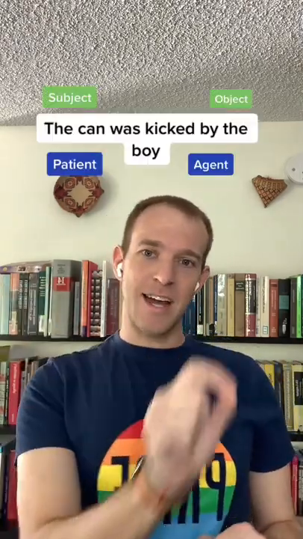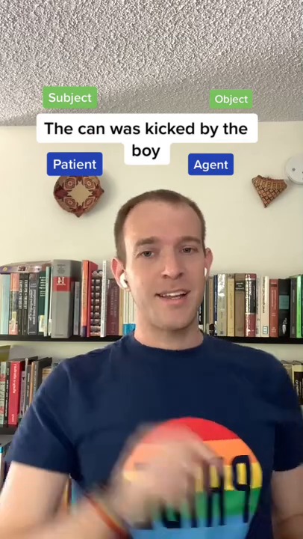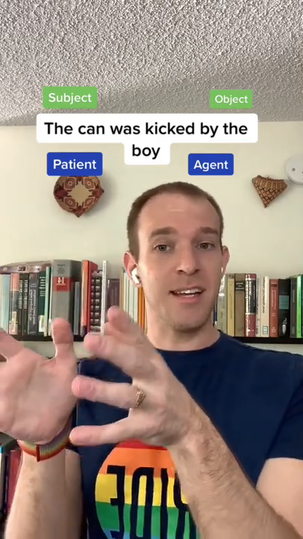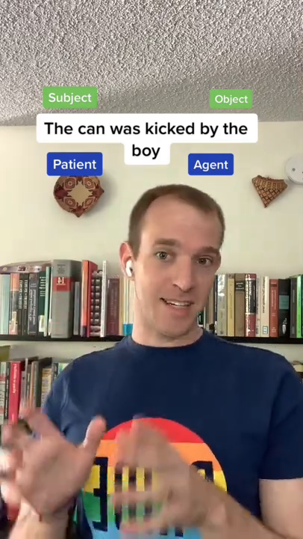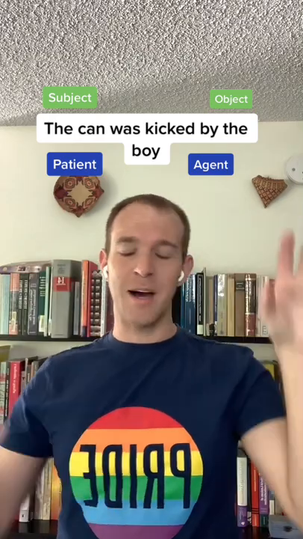So if you think about the sentence in English, the can was kicked down the road by the boy. The can is the subject in English, but it's the patient in an agent-patient system. The agent is the boy, by the boy. So these two categories don't always line up, and languages will use different ways of indicating those.